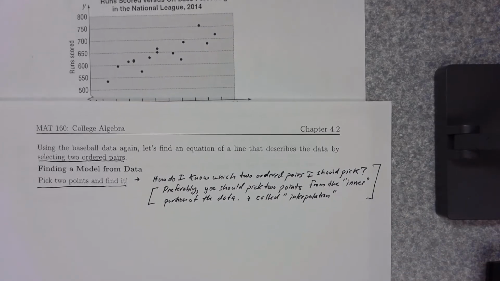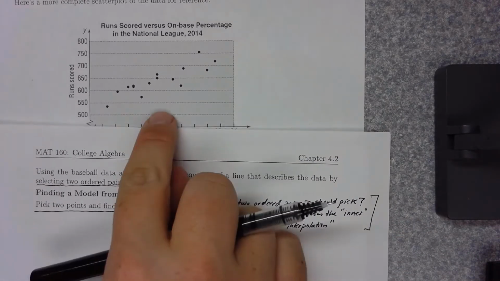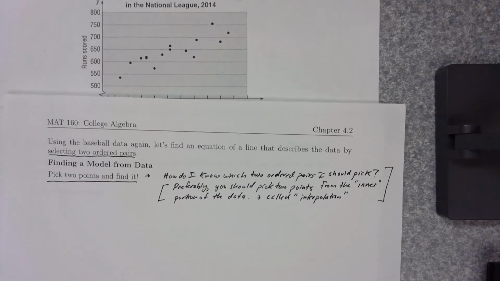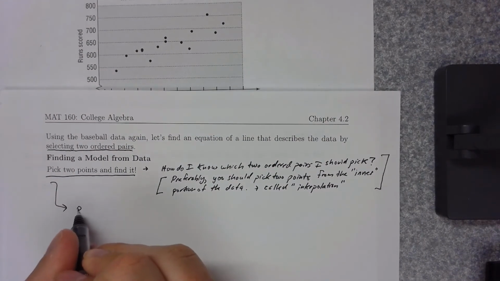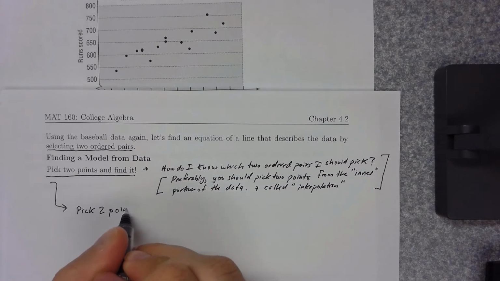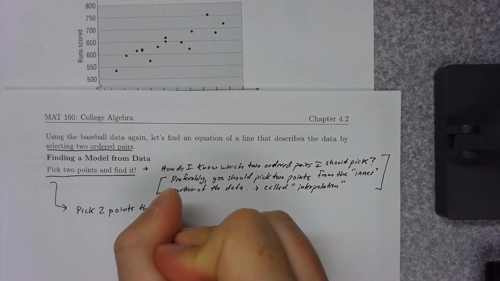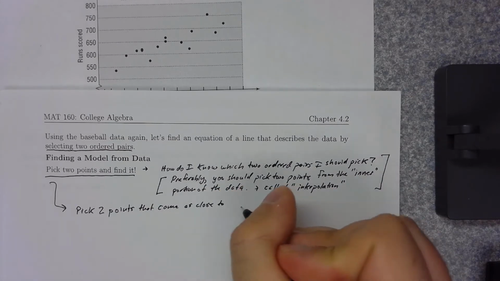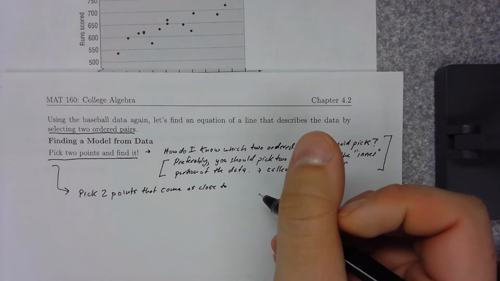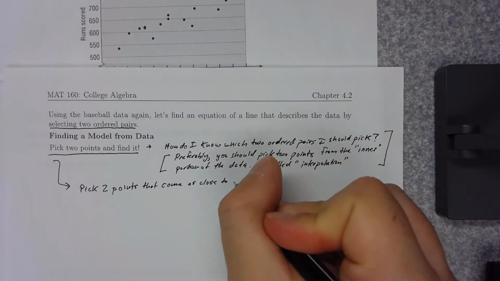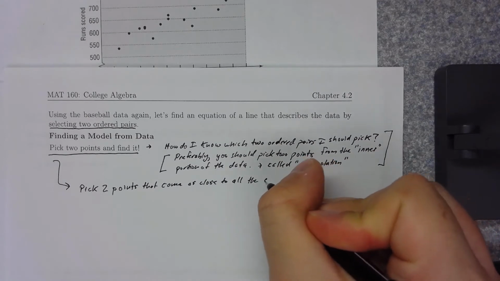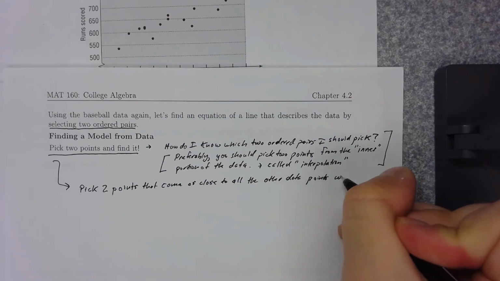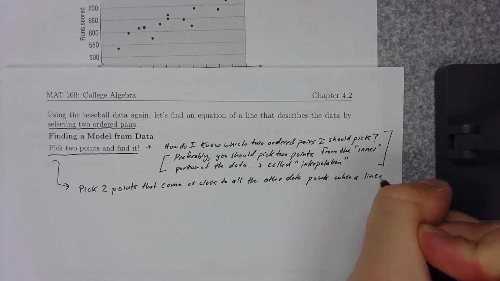So if you're using the process known as interpolation, you're picking inner points from your data. Now, I'm going to pick two points that come as close to all the other data points when a linear model is made.